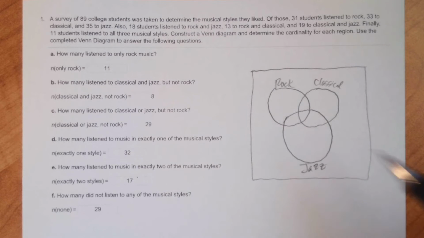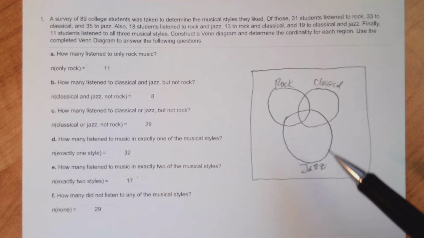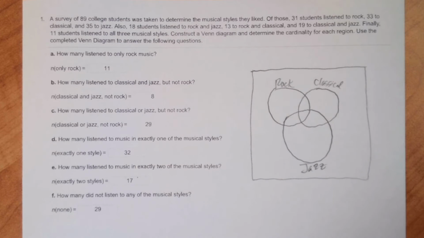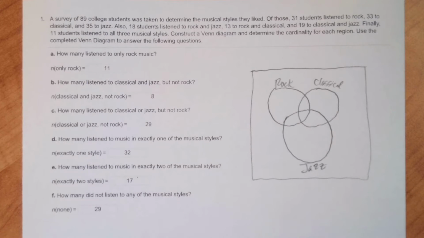Alright, so you can see I've made a little diagram here. It's not the best looking one, but it'll work for our purposes. By the way, you can see I have all the answers already given here. It's just when I printed it out, that's how it was. The main thing here is you got to fill out your Venn diagram correctly.